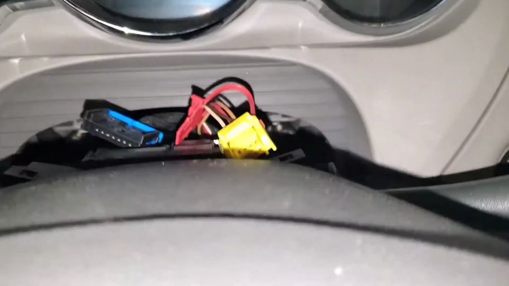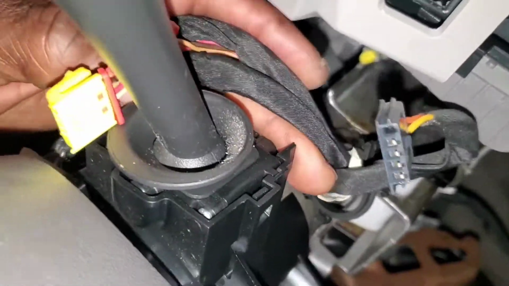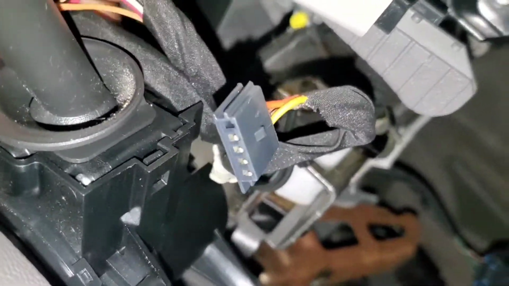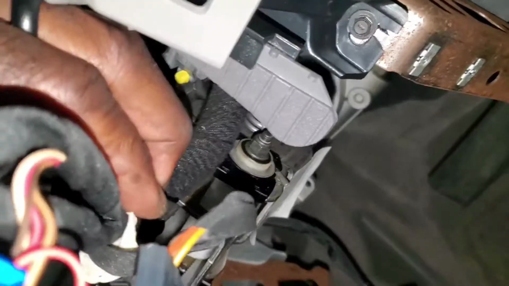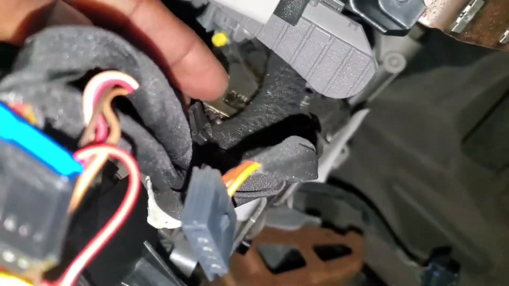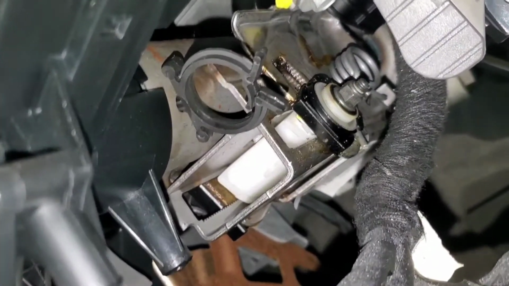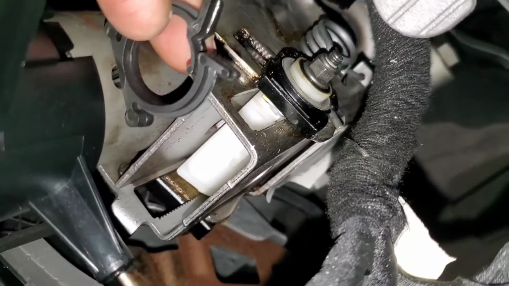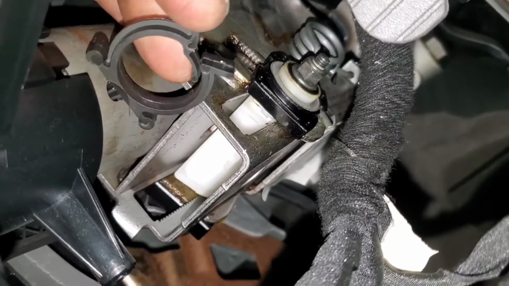Here's where the magic happens. Let's look around, make sure all our harnesses are unplugged. Disconnect them and move them away from here. There's a little harness hanger thingy here. I guess that just secures the harness, keeps it from flopping around. All right, so here's where the magic's going to happen.